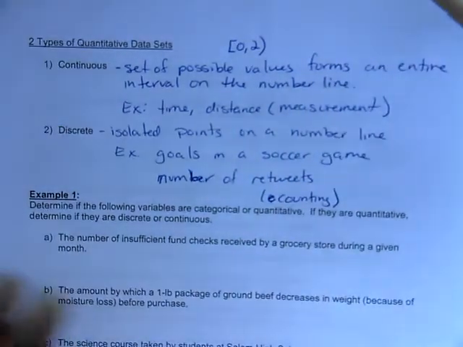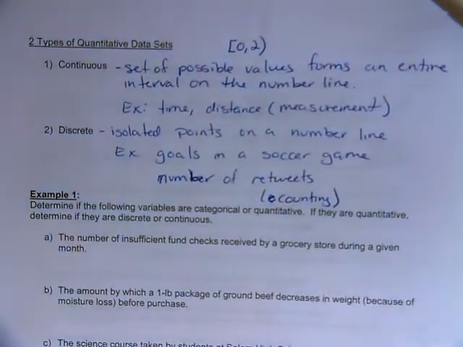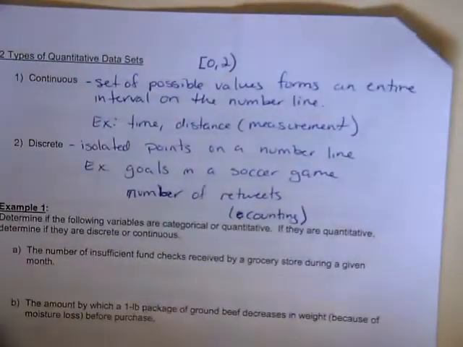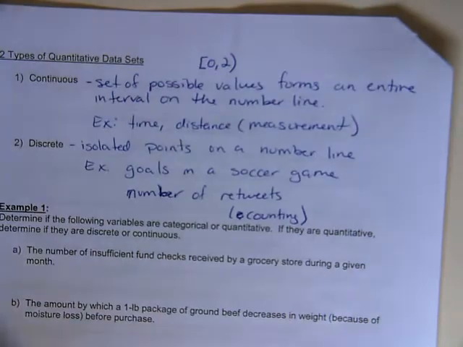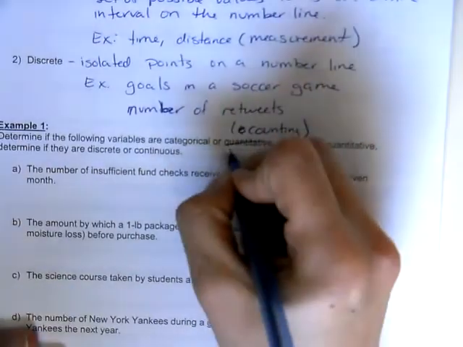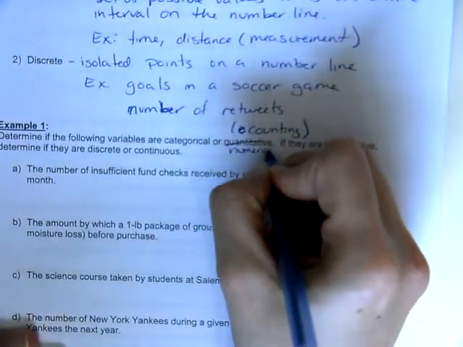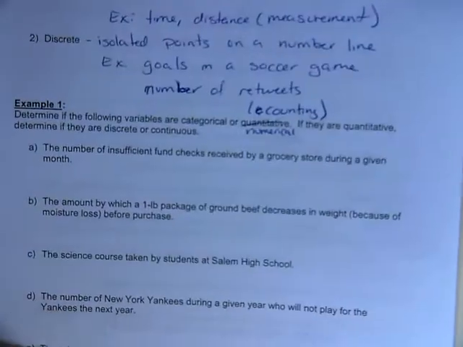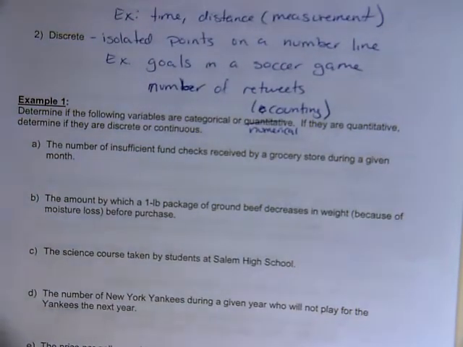So continuous is more of a measurement, discrete is more of counting. So example 1, determine if the following variables are categorical, or you can just stick with numerical. If they are numerical, tell me if they're continuous or discrete. So go ahead and try and do that on your own. Pause the video, and then when you come back, we'll go through the answers.